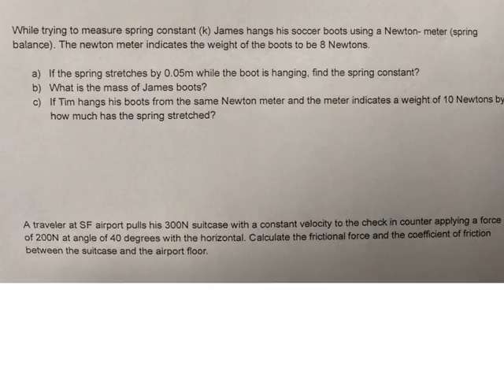Alright, so this problem is a lot like your force of friction where you could hang your boots using a Newton meter or your shoes. So you do need the formula for a spring, which is negative K delta X. So if the spring stretches by 0.5 meters, that would go in this section.